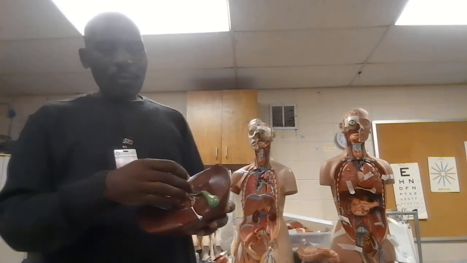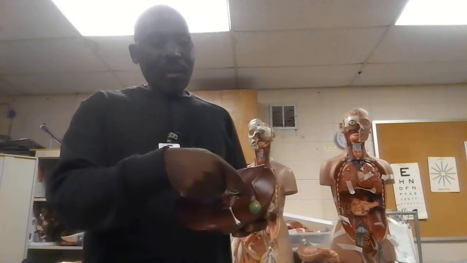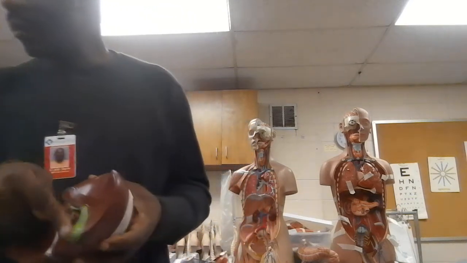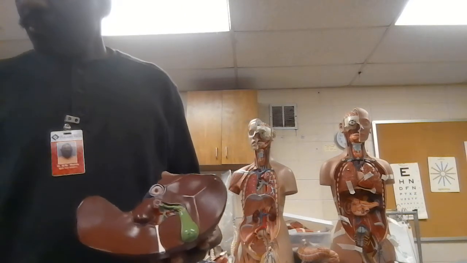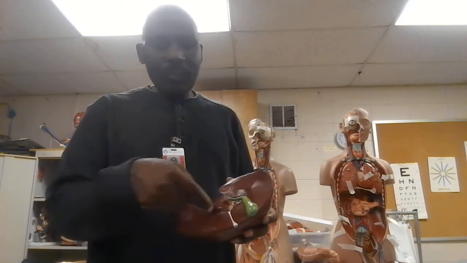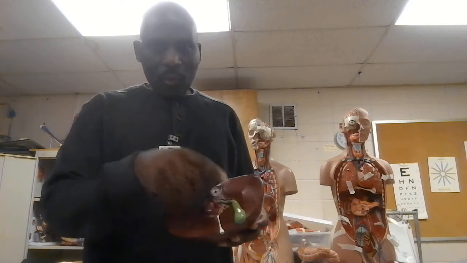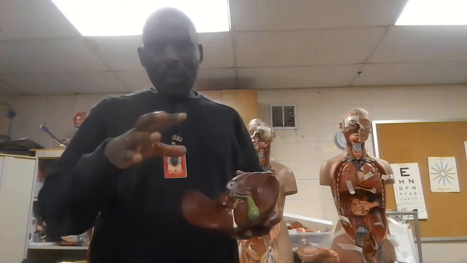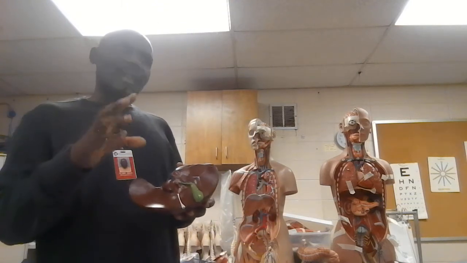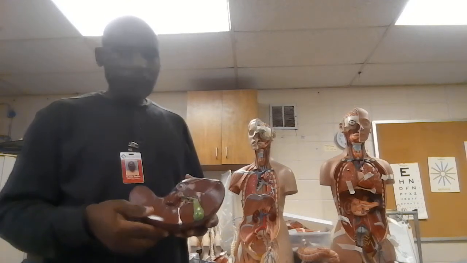The liver also secretes bile, and that bile is stored here in the gallbladder. The bile that is made by the liver and stored in the gallbladder is used to emulsify fats. Emulsification means to coat fats. So lipids or fats have to be emulsified before digestion can actually take place.